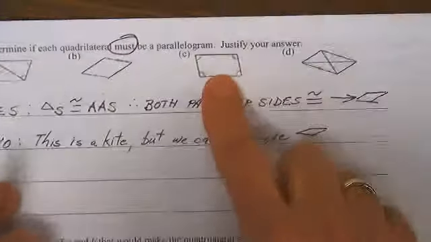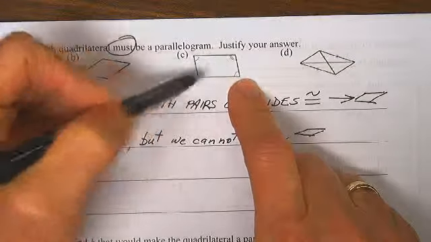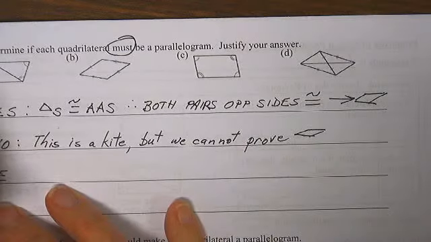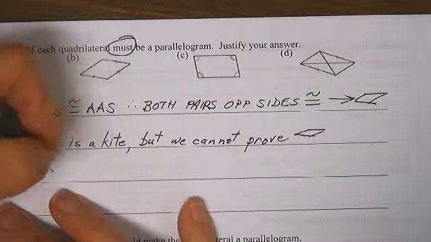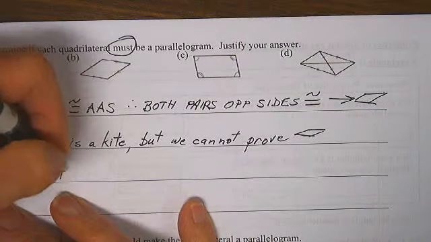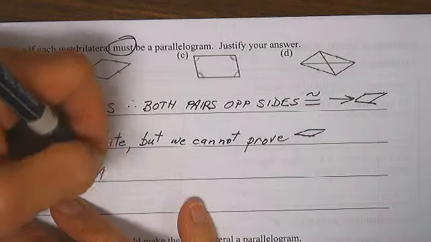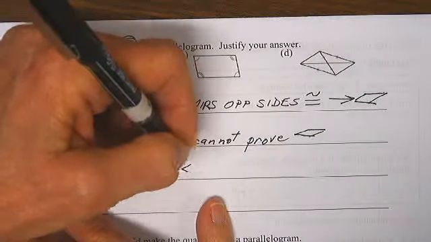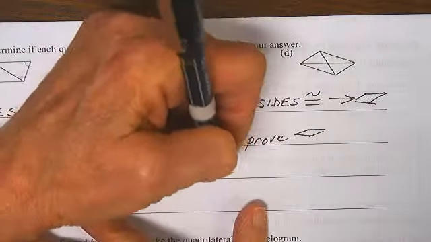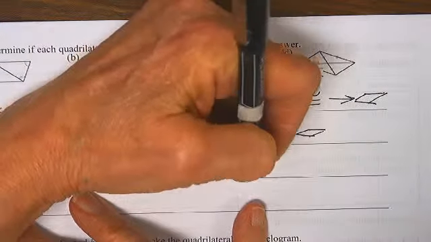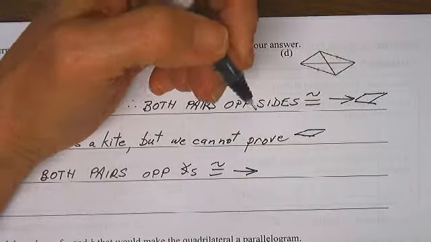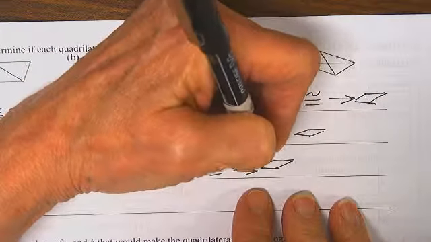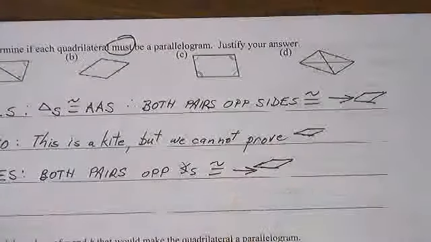Number 3, both pairs of opposite angles are congruent. We have a theorem about this, therefore it must be a parallelogram.